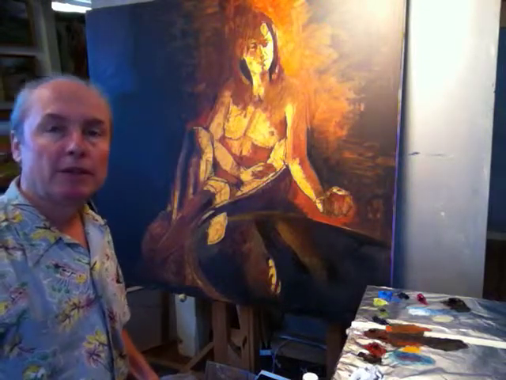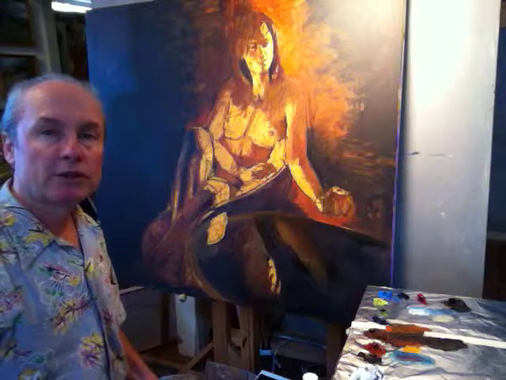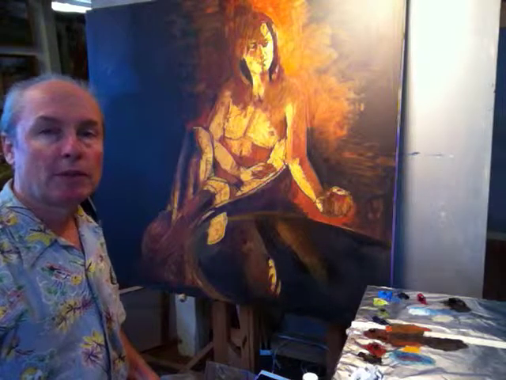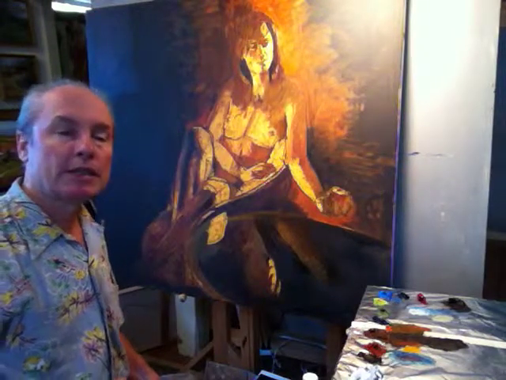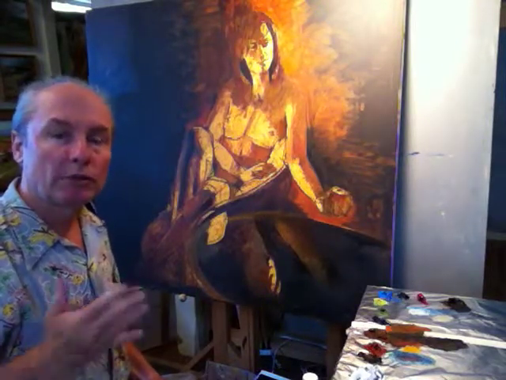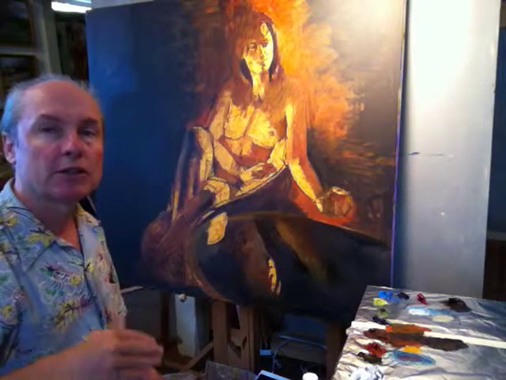I'm resuming the painting of the figure here, the nude that I started in earlier videos, and I'm at an intermediary stage now where I'm going to be working on the midtones or halftones. They're somewhere in between the darks and the lights.